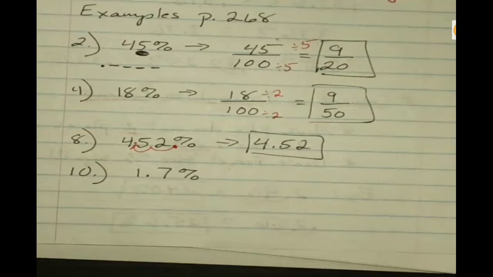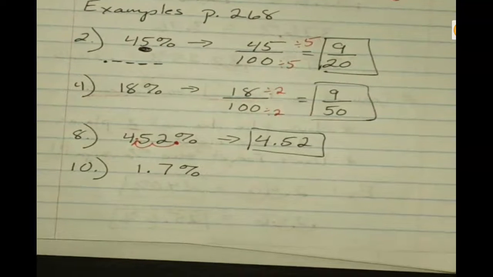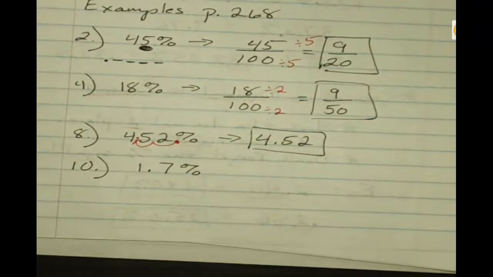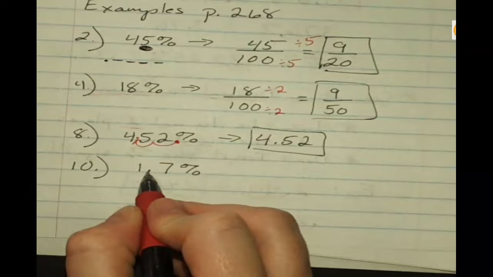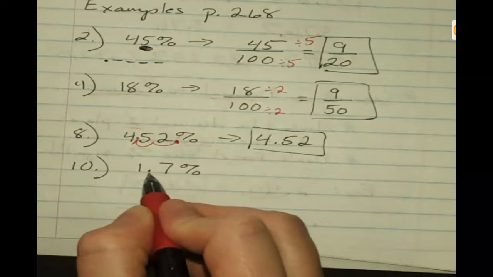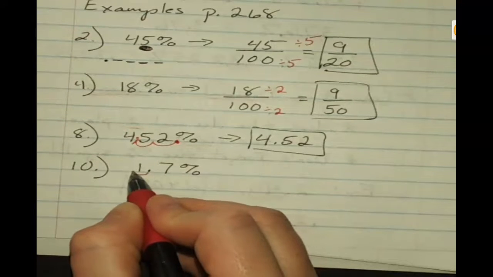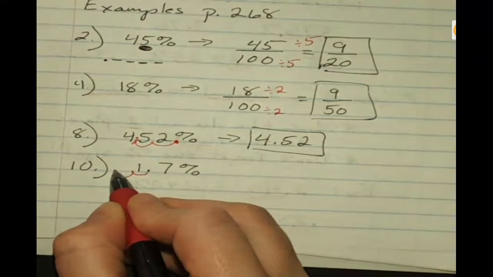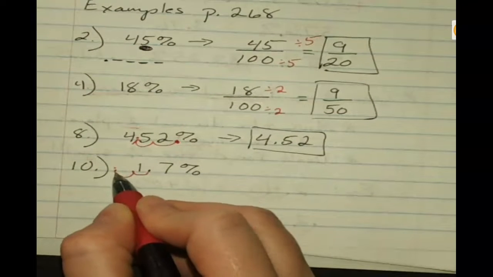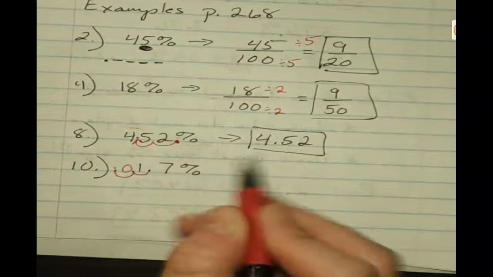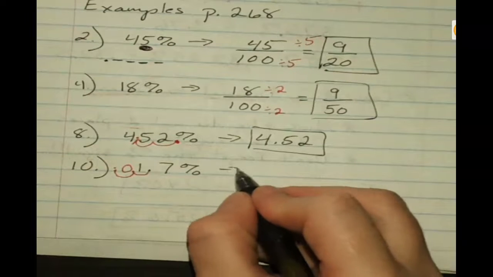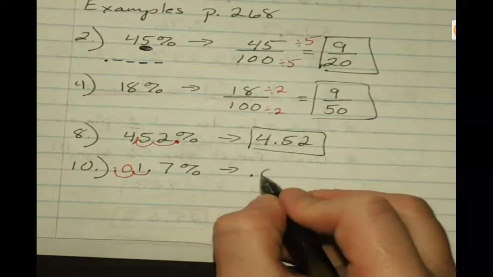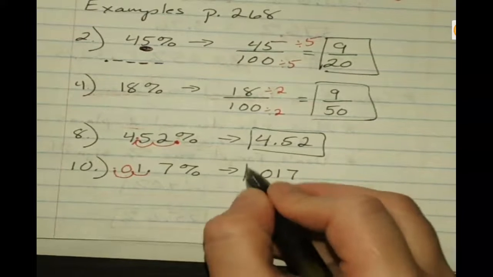1.7%. We have to take it out of percent and into decimal form. So you just move the decimal 2 places to the left. That's right. We don't have to put a new one in there because we already have one. And what do I put in this spot? So then what's my answer, Talia? 0.017. Perfect.